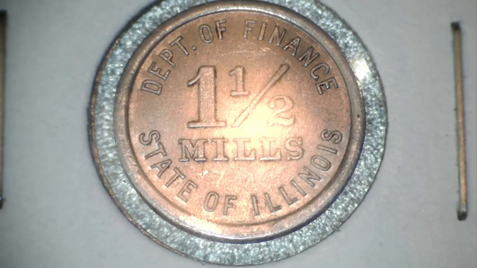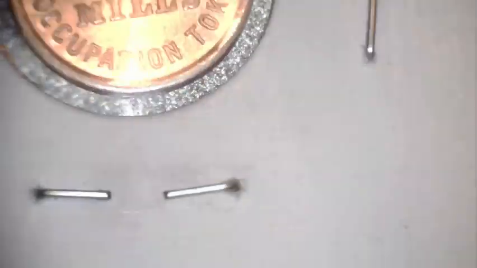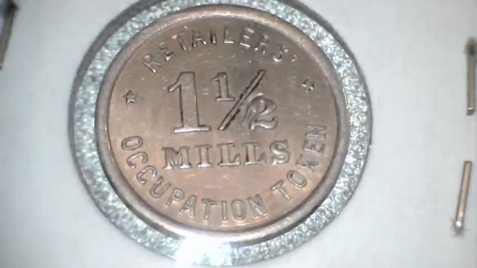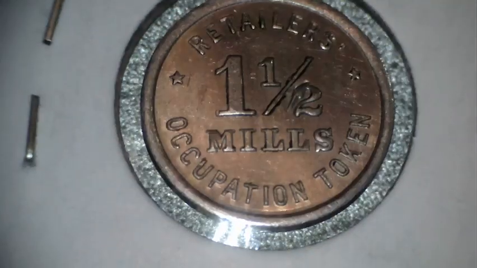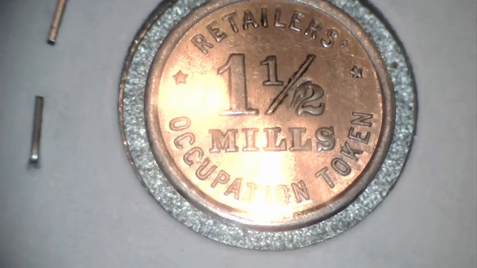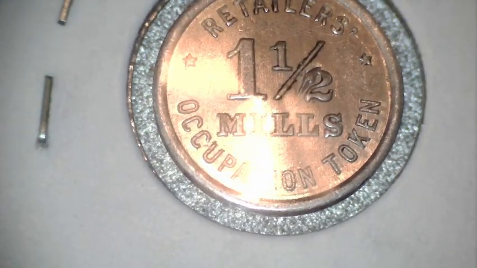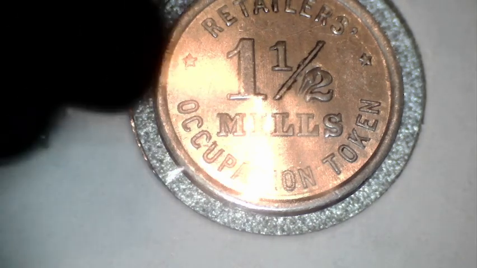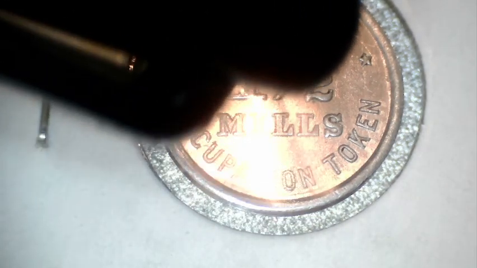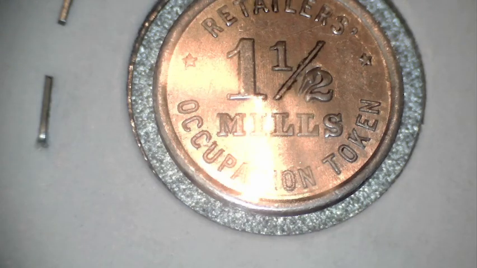This thing is really, really nice, and actually on the other side, it does have an error in it. There's a cud on the 2 of the 1.5 mils, as you can see right in the top of the 2 right there, where I'm pointing my pen. That spot is pretty cool to see a little bit of an error. This one is worth, like I said, about $15.